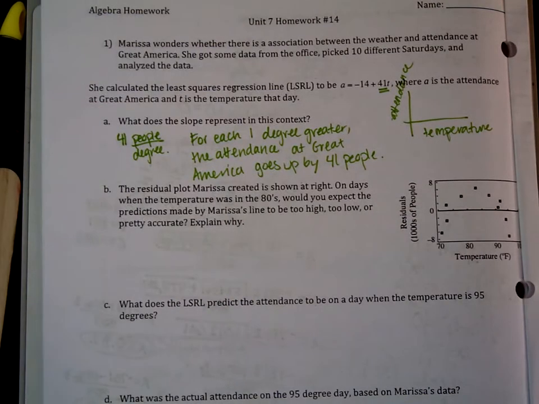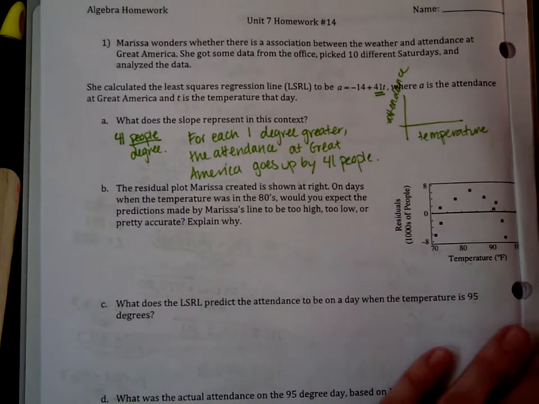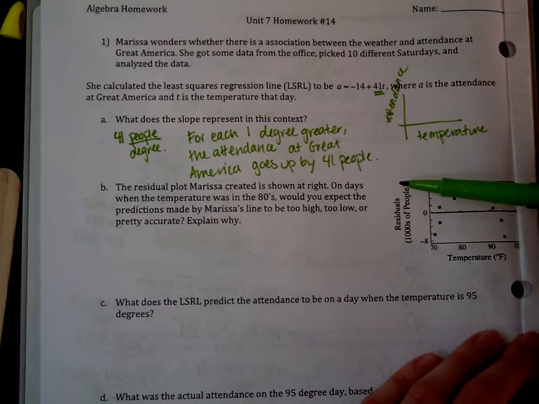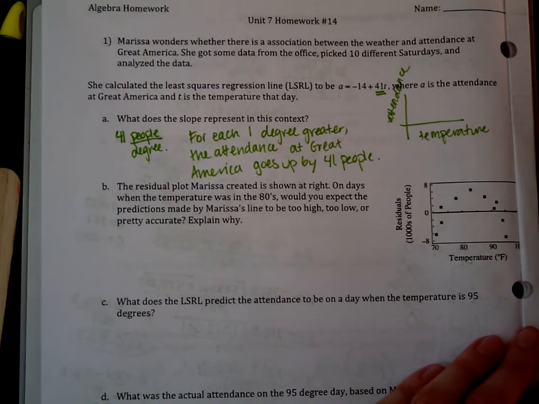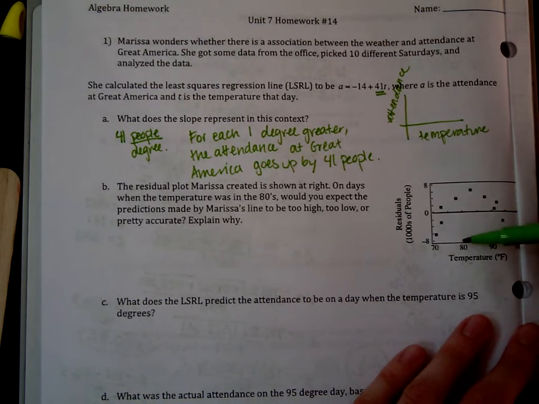The residual plot Marissa created is shown at right. On days when the temperature was in the 80s, would you expect the predictions made by Marissa's line to be too high, too low, or pretty accurate? And explain why. So the 80s are right here. So it looks like the residuals in the 80s are all high.